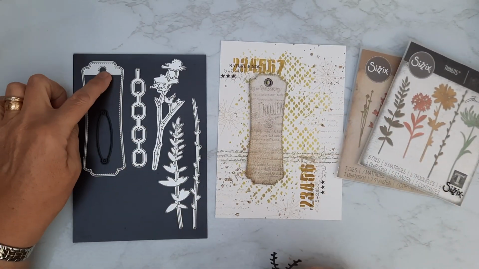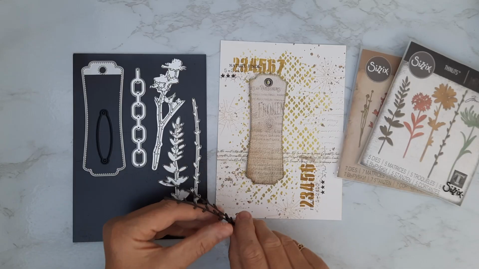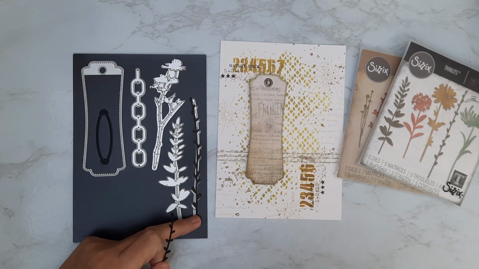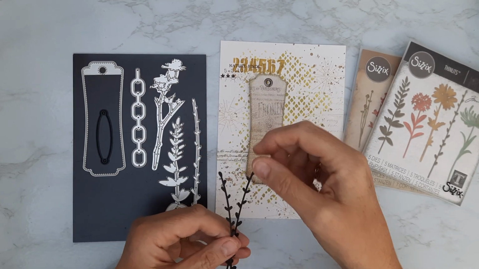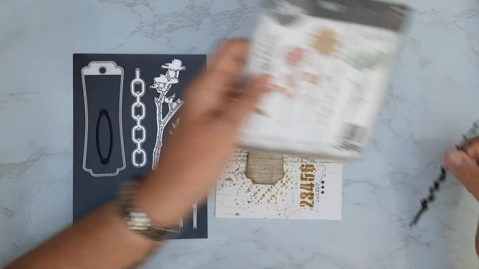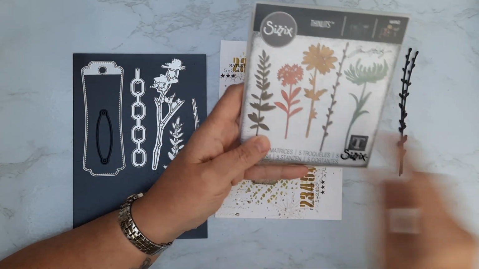So that was my tag die. This is the branch out of that set. You can see it's a really nice long piece which you can cut down if you want to. So I've cut 2 of those for my background. So let's pop these to one side. And then I've also used the leafy part here as well.